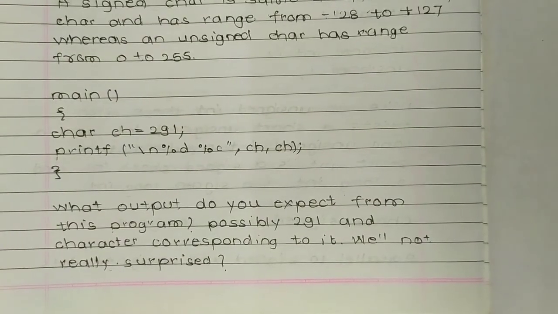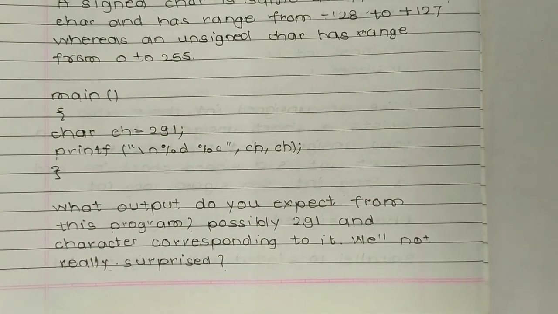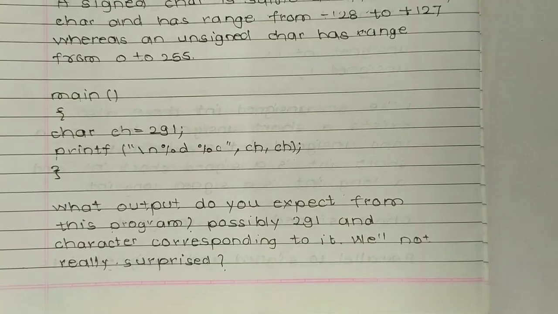So this is a basic program. main, char ch = 291. So 291 is assigned to the char ch. Now printf on the next line, %d %c. %d is for integer and %c is for character, so first ch is printed as an integer and second as a character. What output do you expect from this program? Possibly 291 and the character corresponding to it.